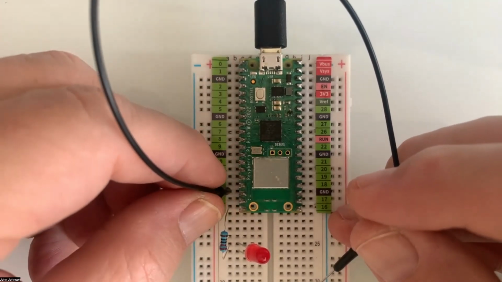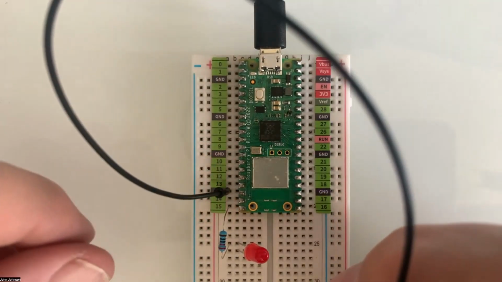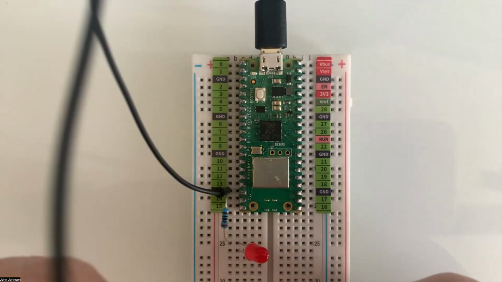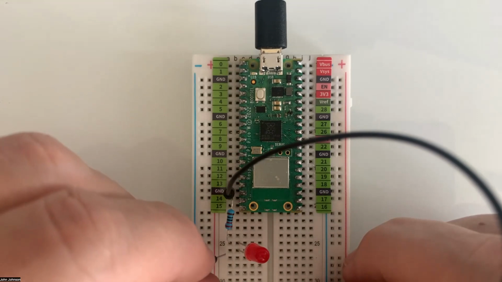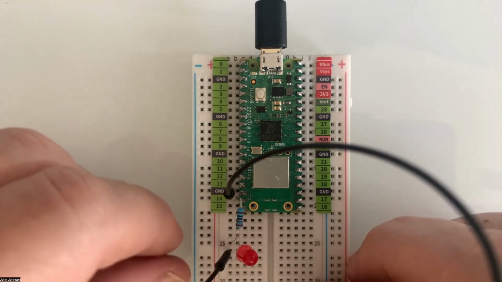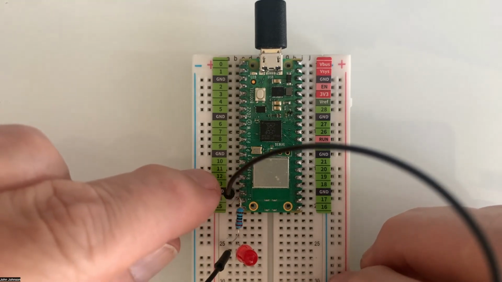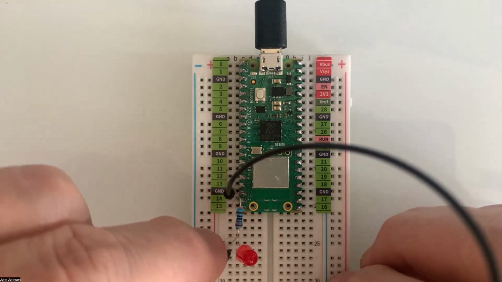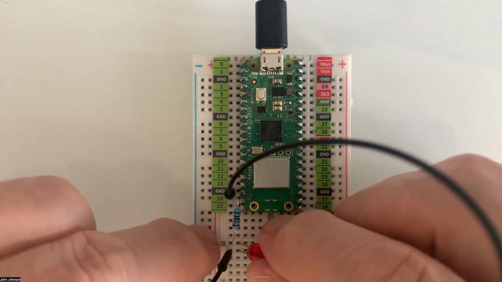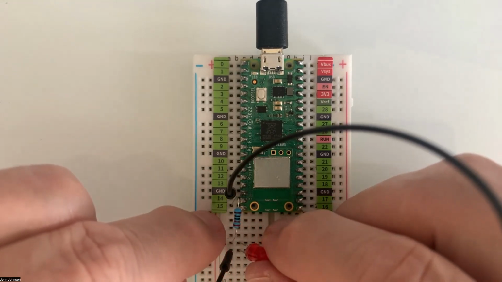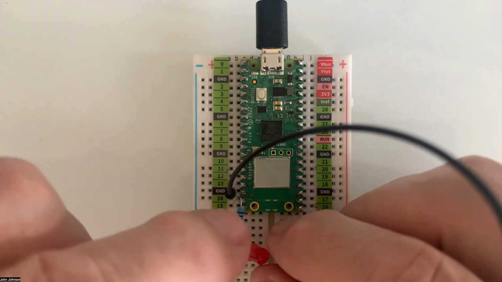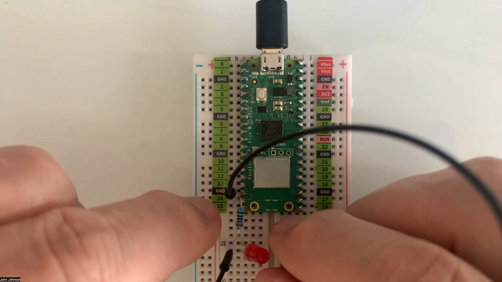So I plug into ground right here, and then I take the other end and I go out to the negative end of our LED. So notice that we have ground going down to here, let me pull that, to the short end of the LED. And then I've got the long end going over here to the resistor, and that goes over here to pin 15.